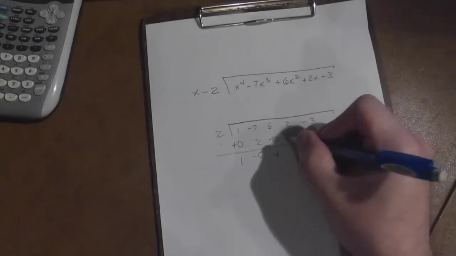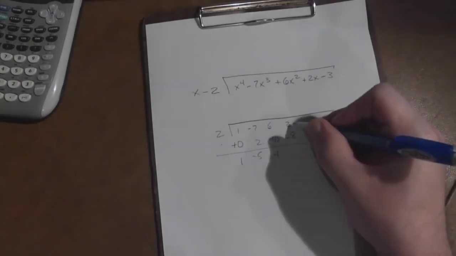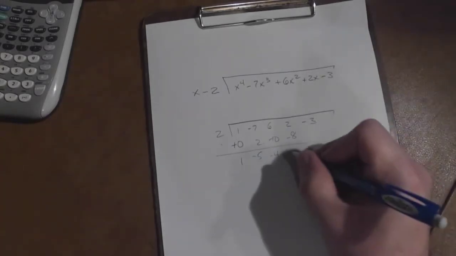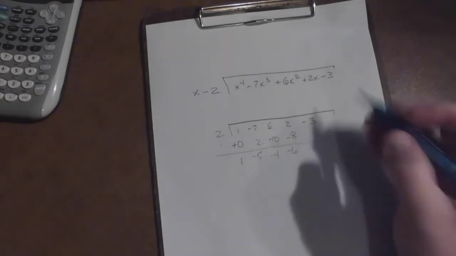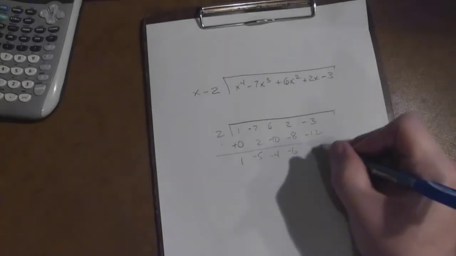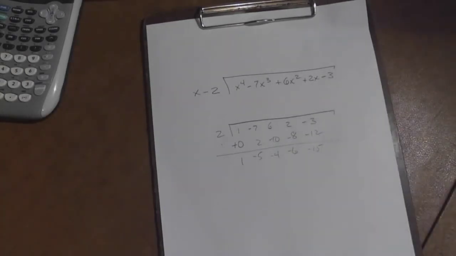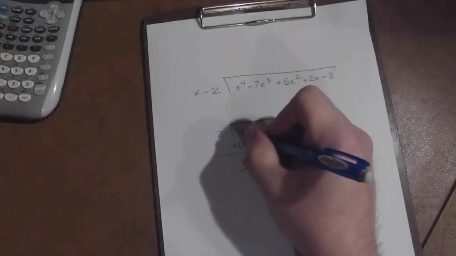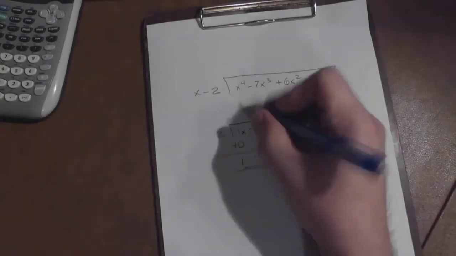1 plus 0 is 1. 2 times 1 is 2. Negative 7 plus 2 is negative 5. 2 times negative 5 is negative 10. 6 minus 10 is negative 4. 2 times negative 4 is minus 8. 2 minus 8 is negative 6. 2 times negative 6 is negative 12. Negative 3 plus negative 12, negative 15.